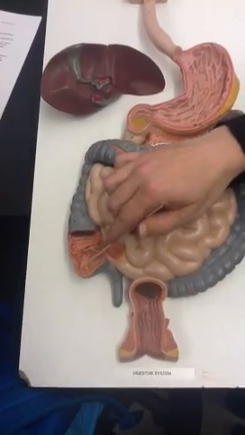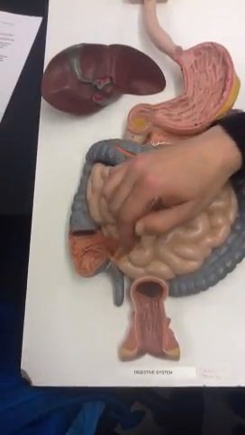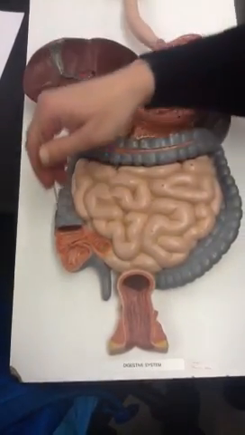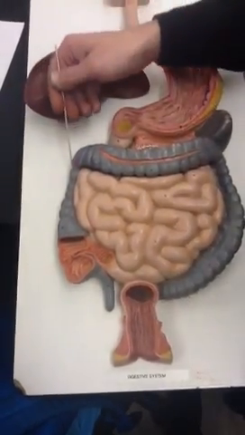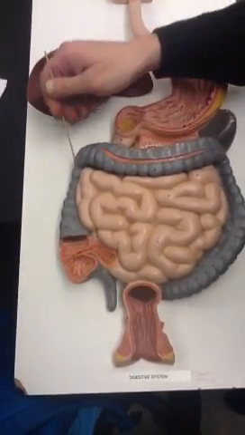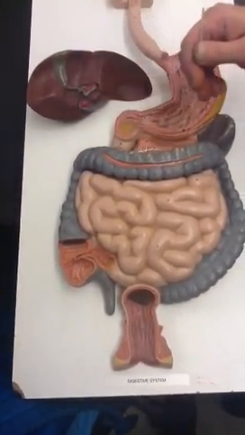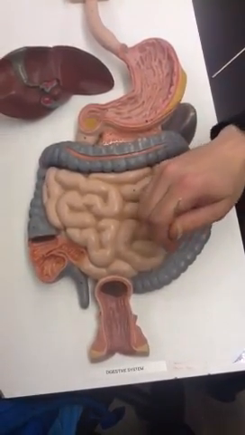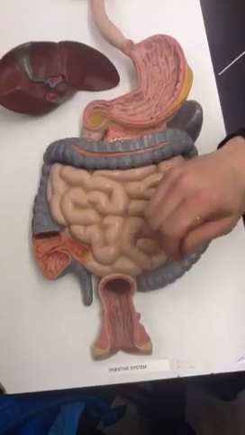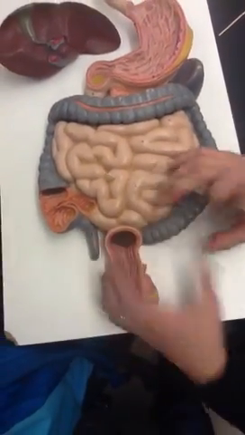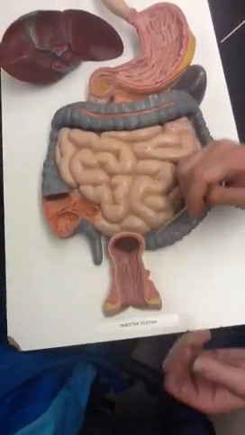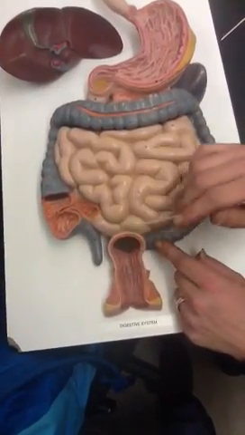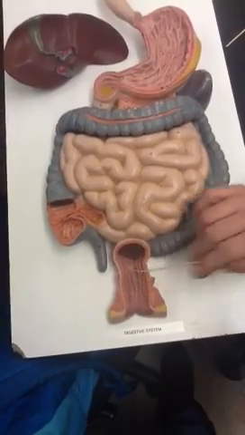This is the first part of the large intestine, the cecum. Appendix hangs off of the cecum. And then you go into the colon, so the ascending colon. You've got the hepatic flexure here, transverse colon, splenic flexure, descending colon, sigmoid colon. This one's hard, you need to pull it up and look behind, but sigmoid colon is behind here, and it's a little curvy, and then it goes rectum and then anus.